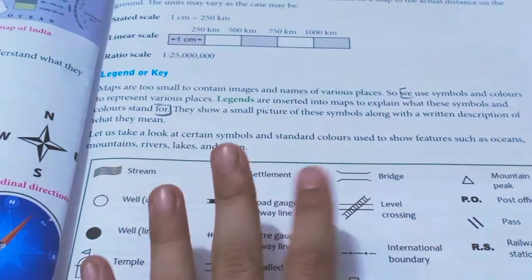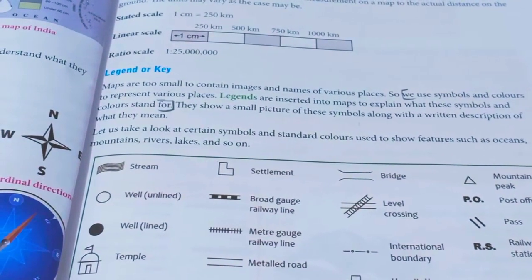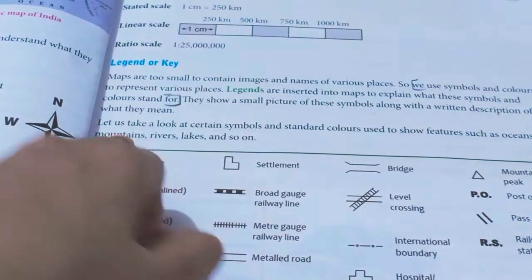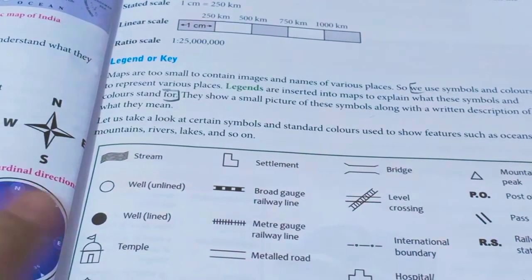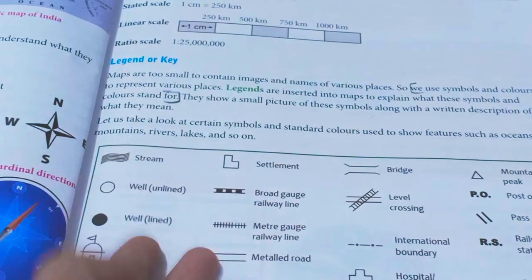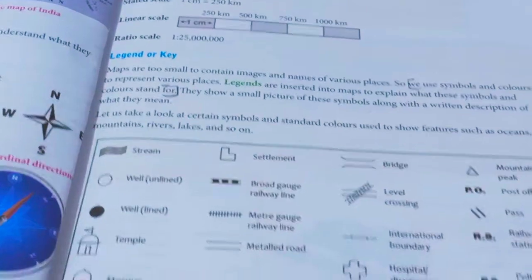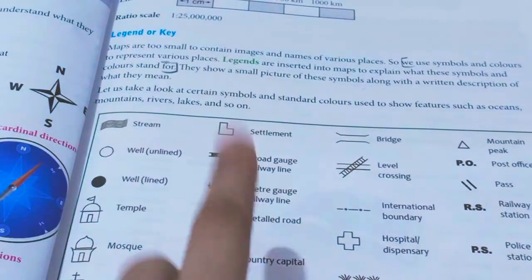Okay, I hope this is clear. Legend and key. Let me tell you again that the legend is the symbols, and the key is what they ask about. On the side of a map, you will see this kind of box, only one box.